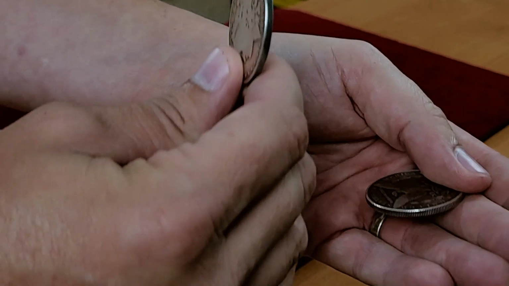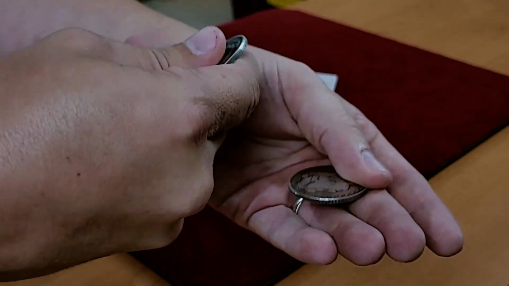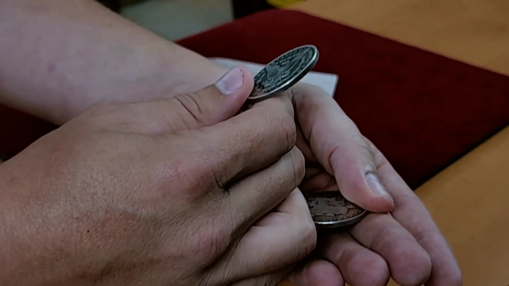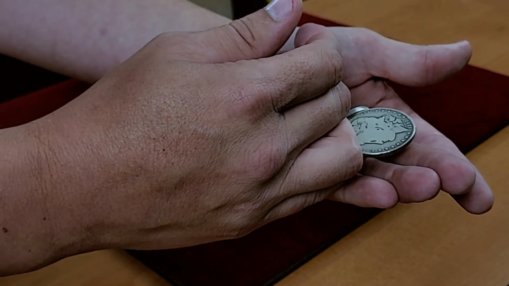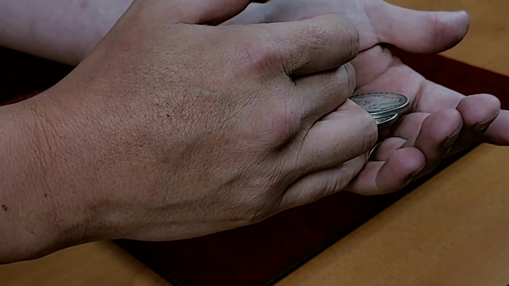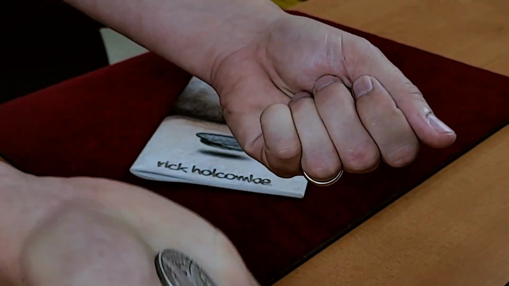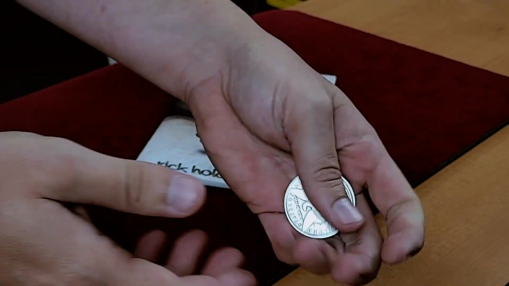Now, by the time I have the second coin ready to drop, that's when I'm sticking my pinky here, and you get this guaranteed clink. And so I'm actually stealing the first coin and showing that as a third coin, and then adding that to the group.